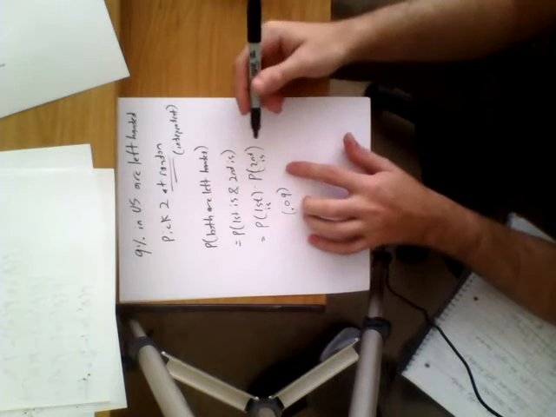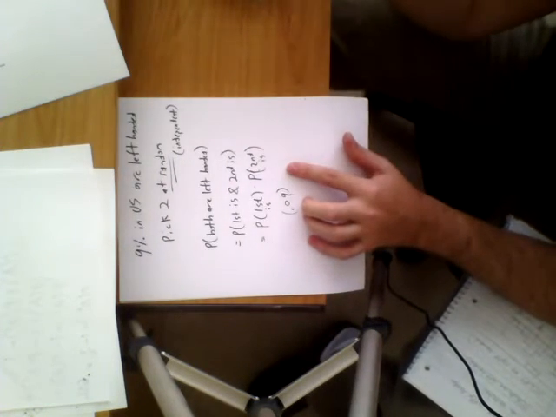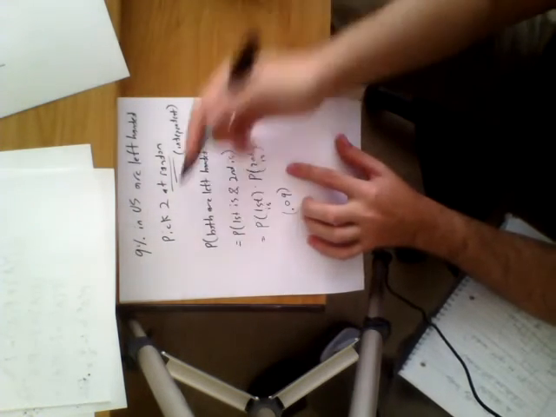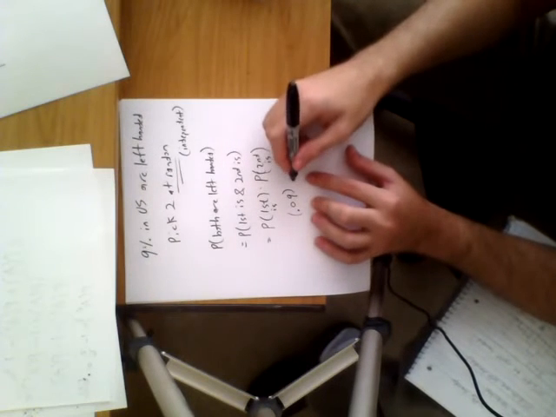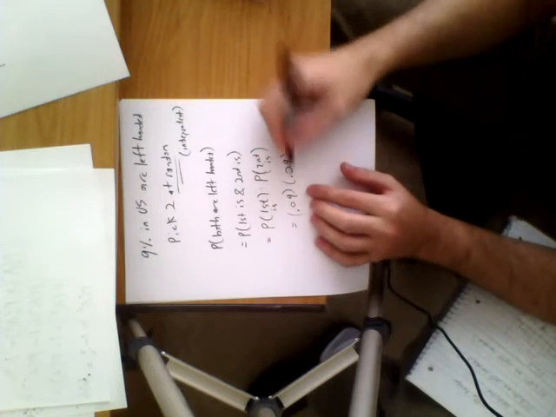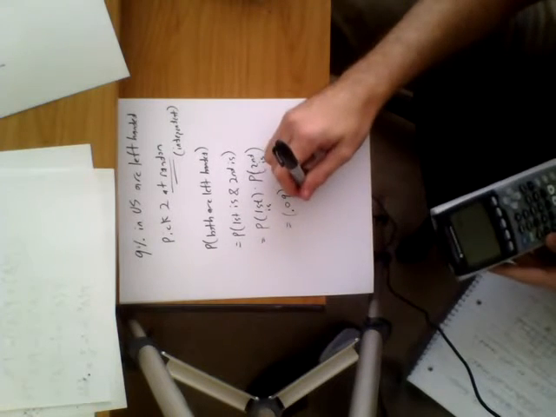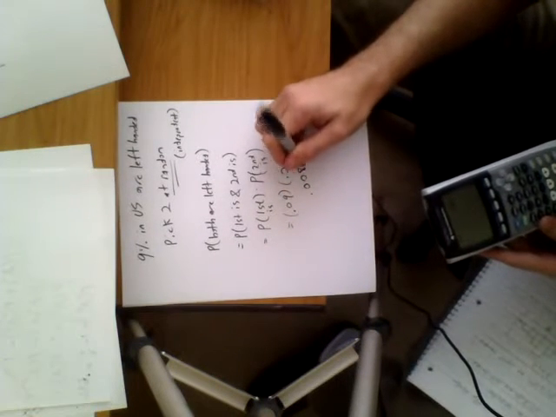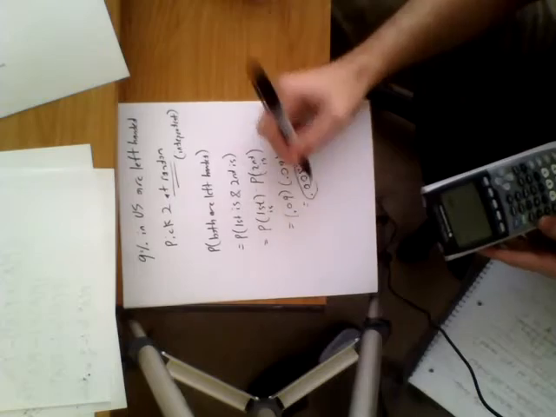Then the second is, well, person number 2 is just another person. They've got a 9% chance of being left-handed. So this is 0.09. We multiply these together and get 0.0081, which is 0.81%.